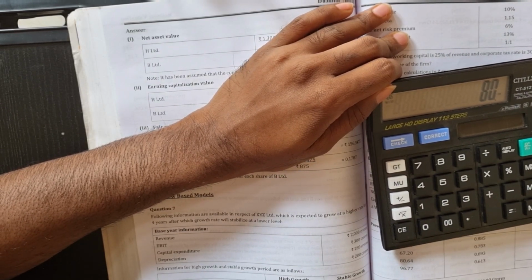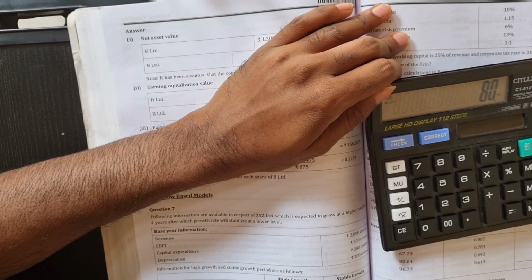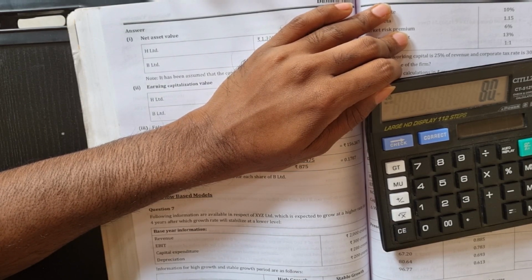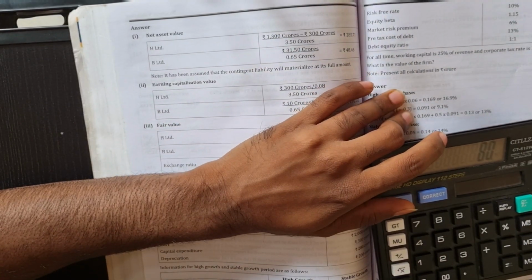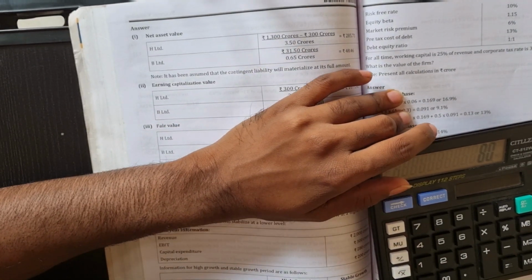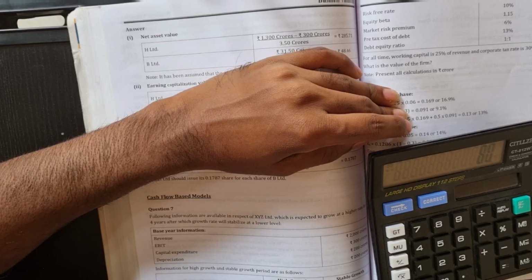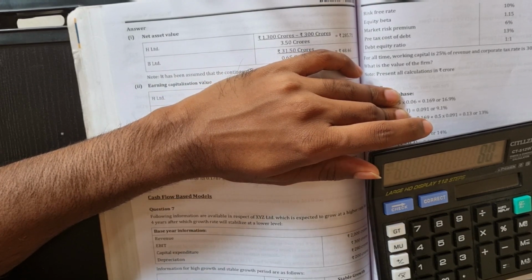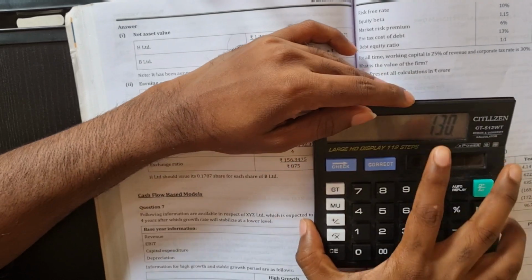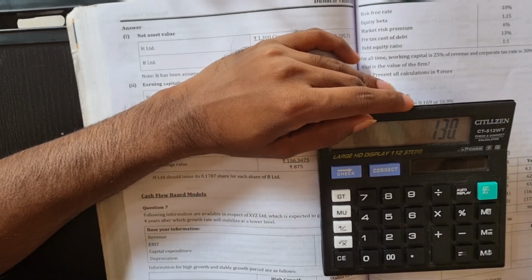Next, it is your minus net capex, minus your increase in working capital. So working capital for all time is 25% only. Since we are calculating the base year's value, we won't take it. So this is my FCFF for the base year.